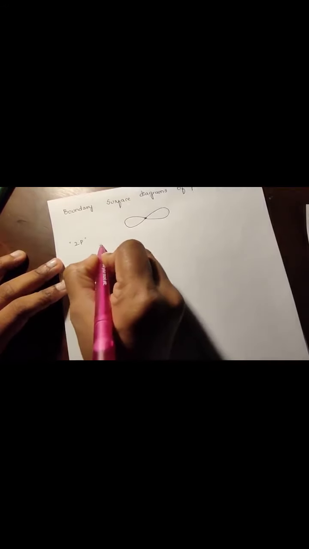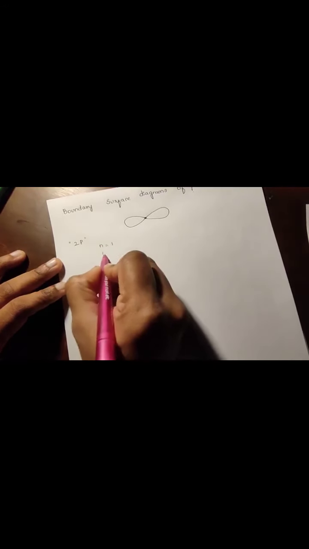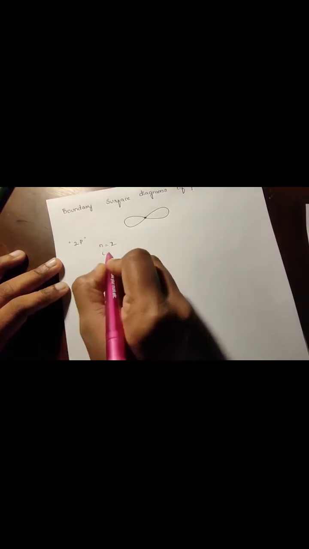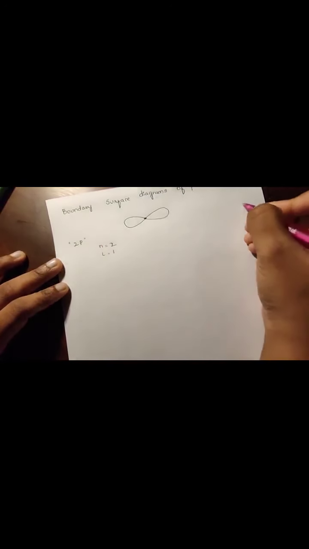For 2p orbitals, the principal quantum number n is equal to 2 and l is equal to 1. The azimuthal quantum number l value for an s orbital is 0, for a p orbital it is 1, and for a d orbital it is 2.